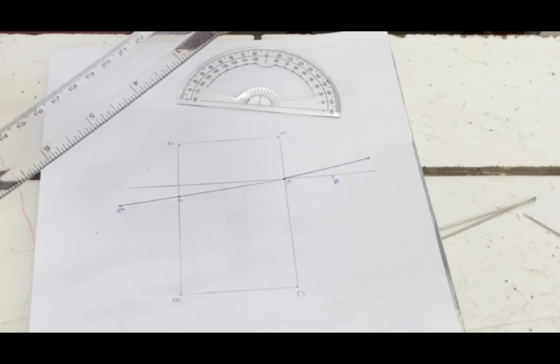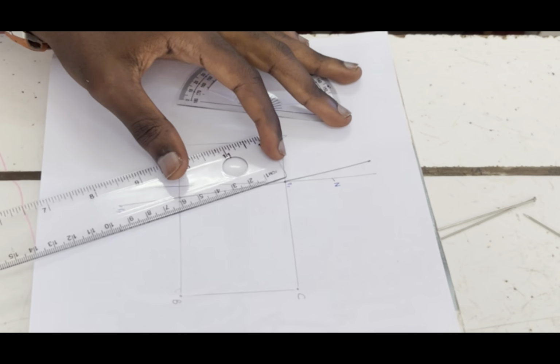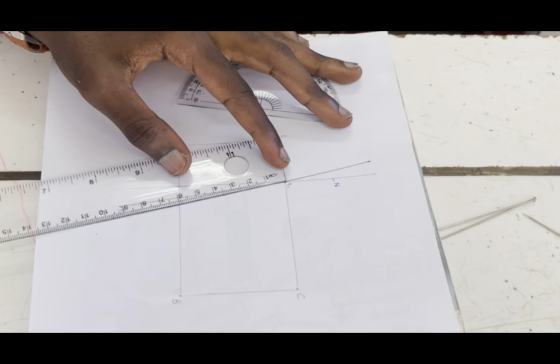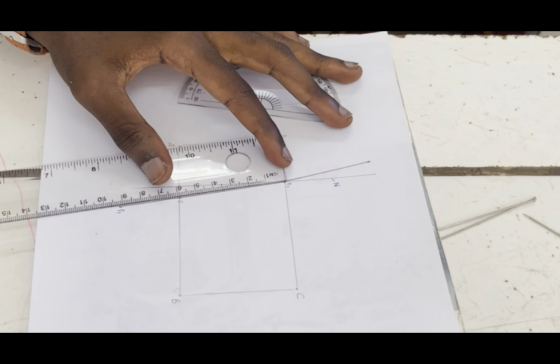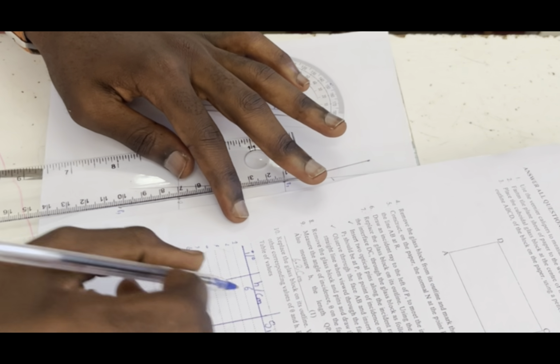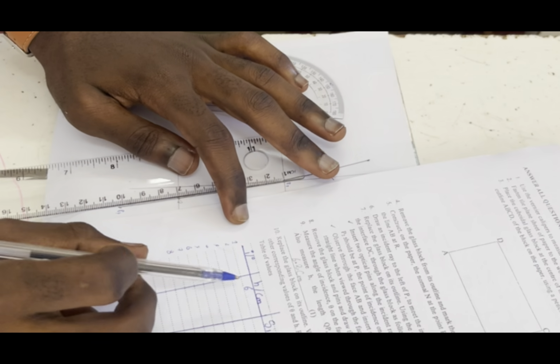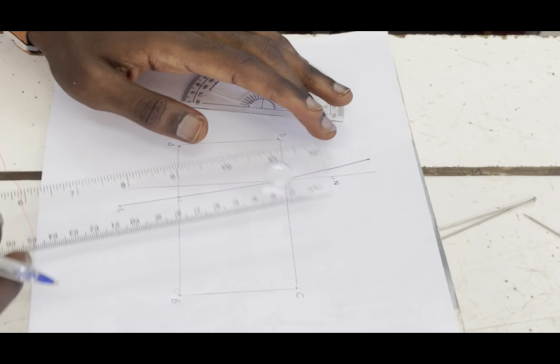Then you measure the distance from P to Q, exactly as we're doing. When you measure the distance from P to Q, you have something like 6 centimeters. You come, you fill it in, 6. No need to put centimeters, since we already have centimeters on the table.